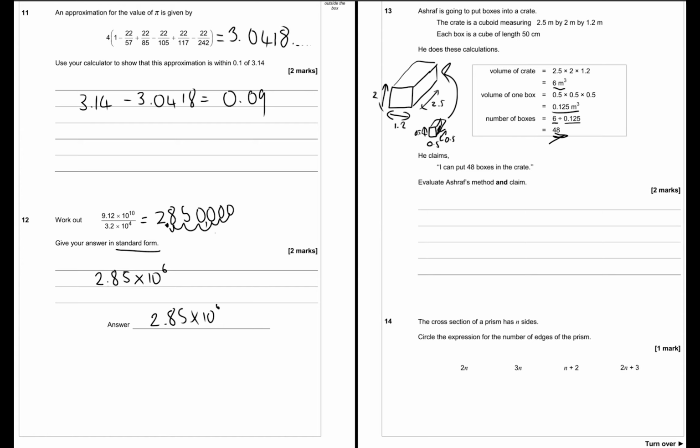I think his method is okay. He's divided the volume of the crate by the volume of the boxes, so that seems fine. But his claim is wrong because he says he can put 48 boxes into the crate. So how can we prove him wrong? So we know the length of the crate is 1.2, right? So we've got a crate, let's draw a cross section here. So this is 1.2 meters. And then we know the width of a box is 0.5. So how many 0.5s can we fit in here?